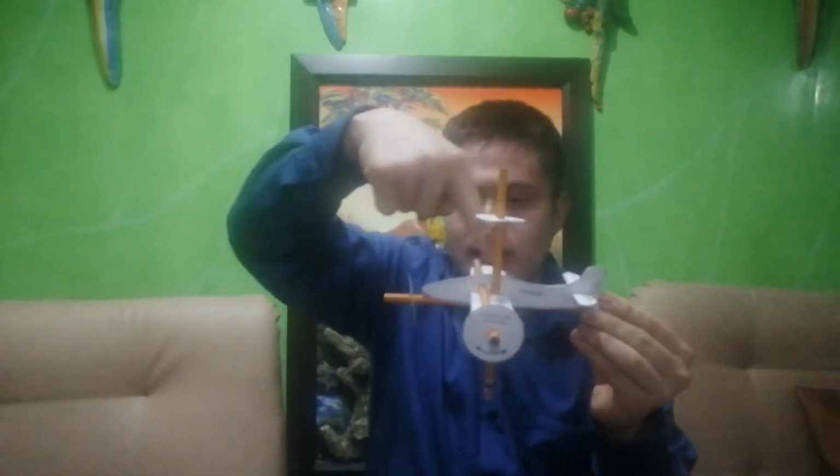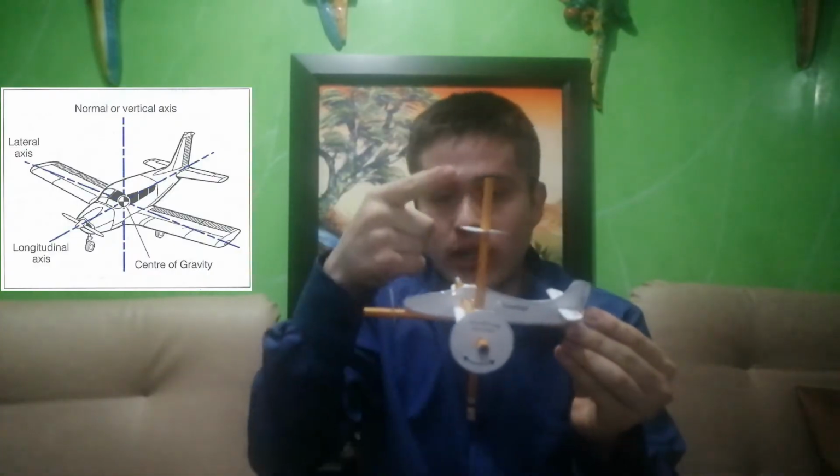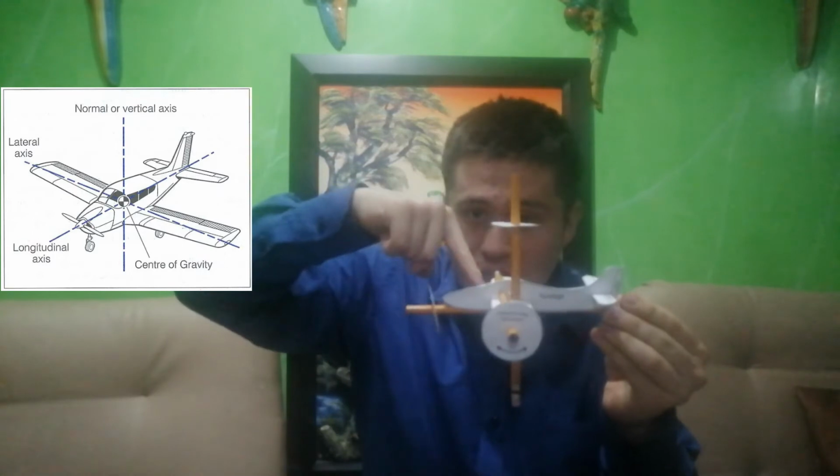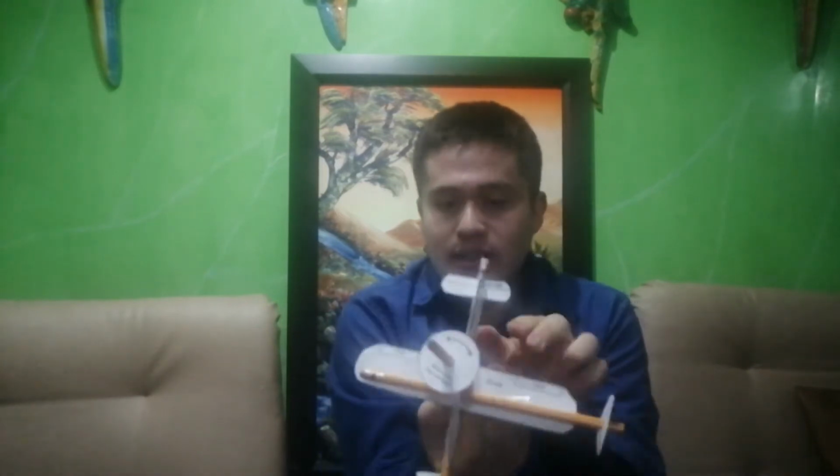The next one, and that movement happens in the lateral axis, yeah? That is the lateral axis, that is the vertical axis, and that is the longitudinal axis, okay? The ailerons provide the roll movement in the longitudinal axis, for example.